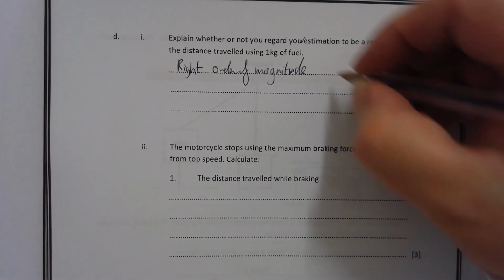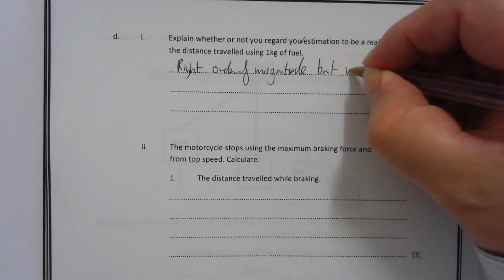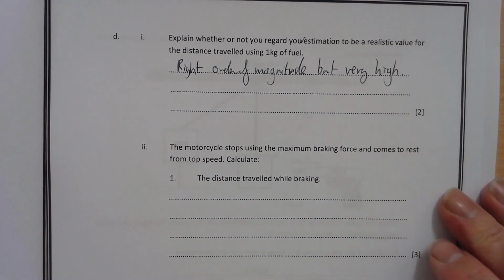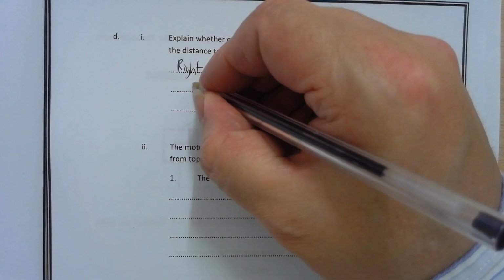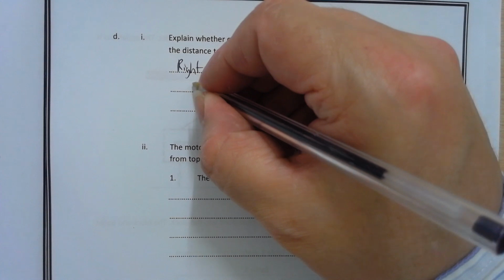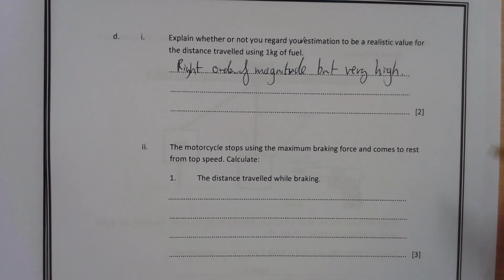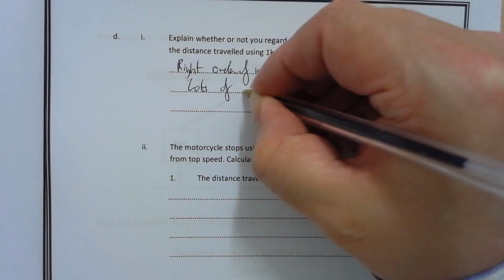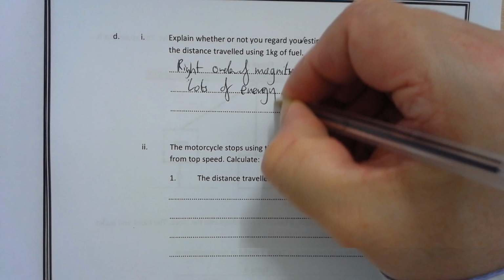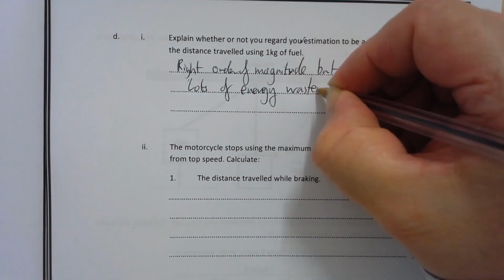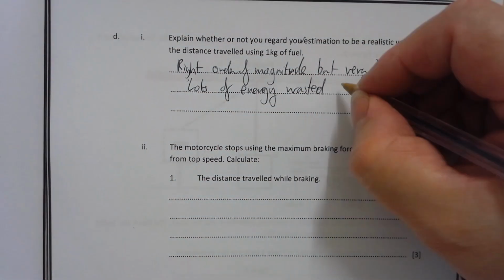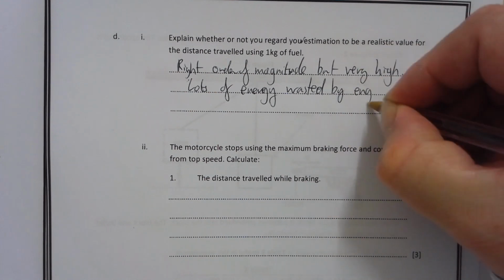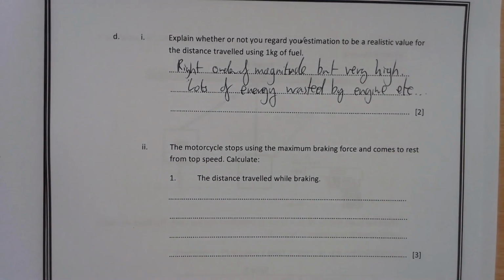But it's very high. Okay, so the value is very, very high, but it says explain it. Well, it's very high, so there'll be lots of energy wasted by the engine, etc. A petrol engine is only something like about 30 to 35% efficient at best.